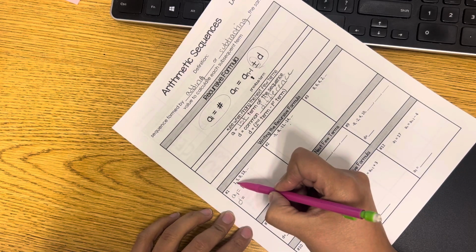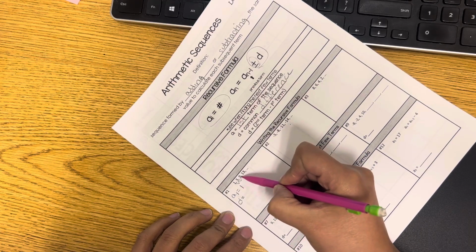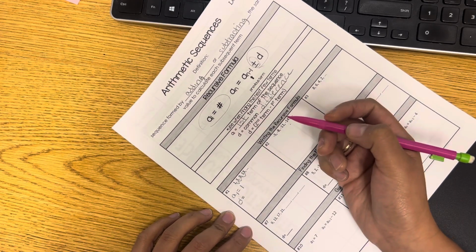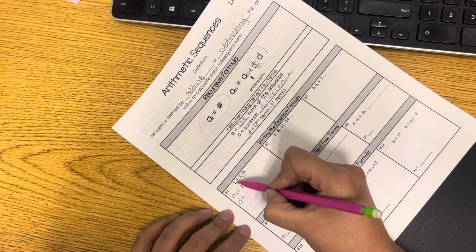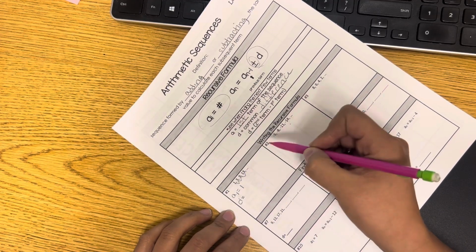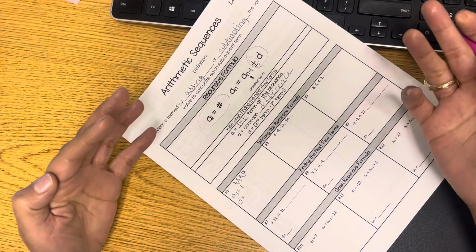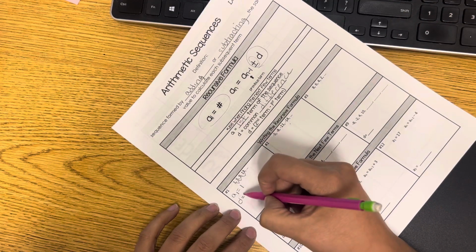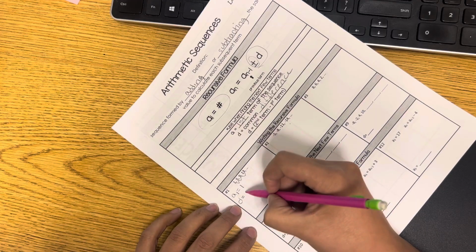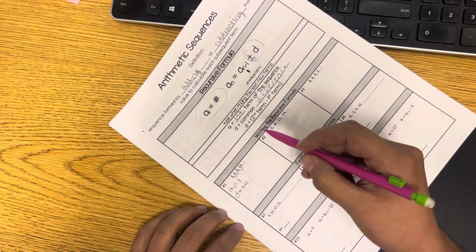But if I'm trying to figure out how do I get from 1 to 5, 5 to 9, and 9 to 13, what's the pattern? Did you catch it? You're adding 4 every single time. And always make sure you're adding 4 every single time, because if it adds 4 the first 2 but not the third, then it's not an arithmetic sequence. So this one is adding 4. So my d value is adding 4. So I'm going to put plus 4 for the purpose of this, okay?